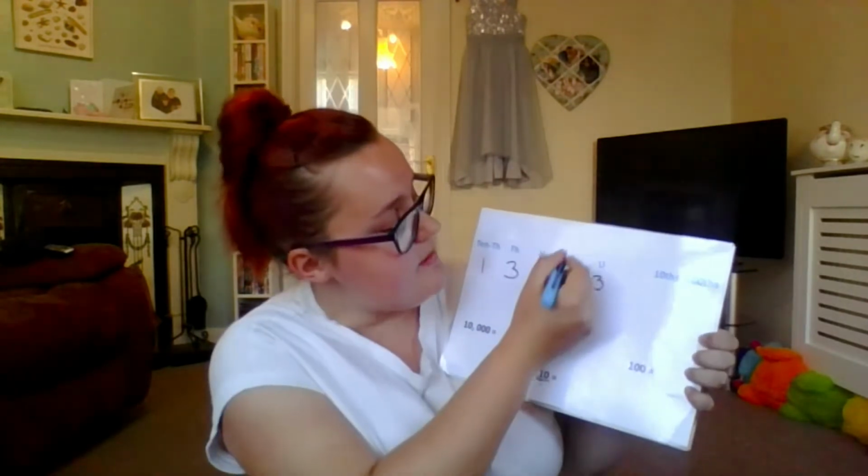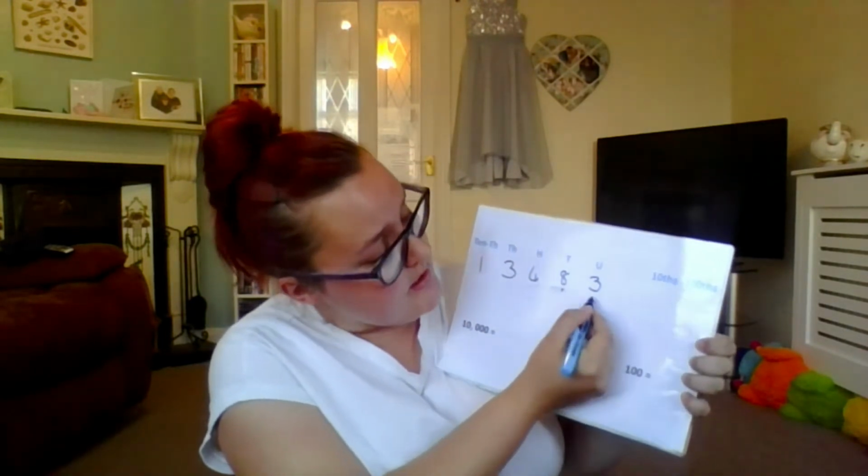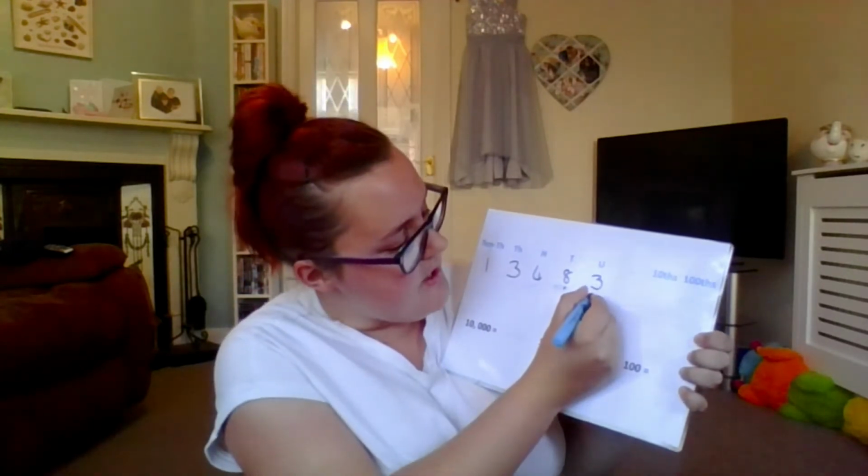So, for example, we'll start really easy, with rounding to the nearest 10. So what I need to do is find my place. I'm rounding to 10, so I need to be in my tens column. I need to look next door, which is a 3. 4 or less, let it rest. So I know that my 8 will stay the same because I'm letting it rest.